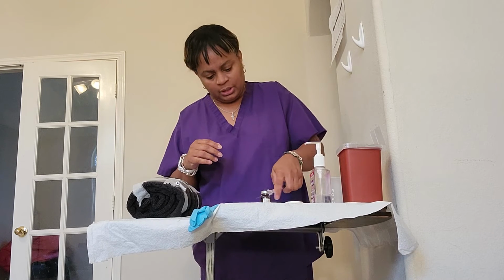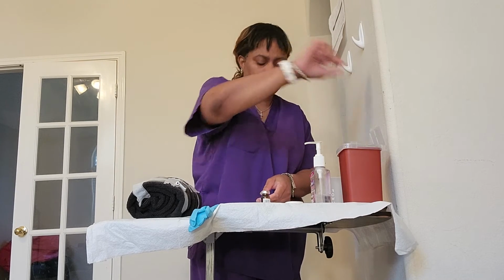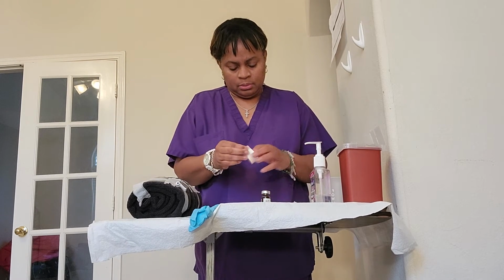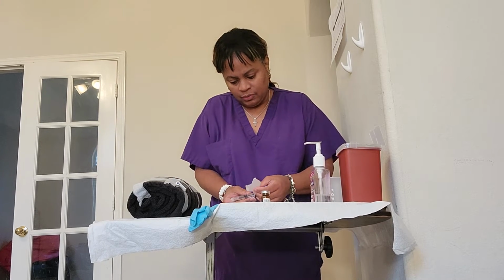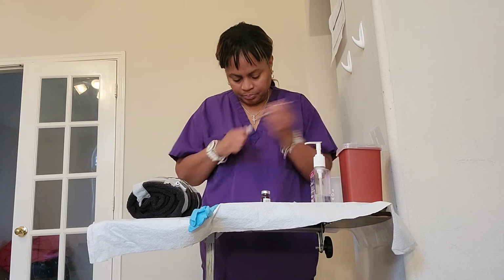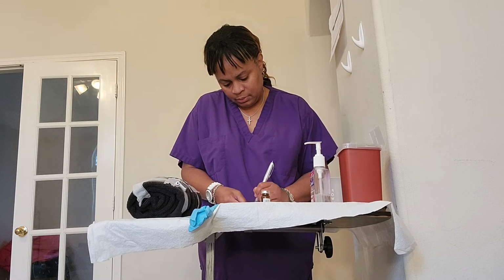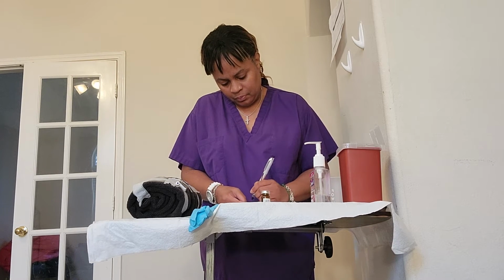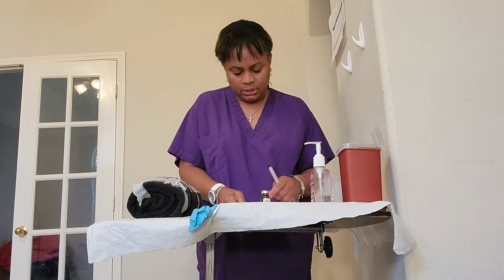I'm going to engage the safety, remove this, and place it in my sharps container. I will now label my syringe. Furosemide, 20 milligram, 2 ml. This is for Millie Larson, 1/1/1936.